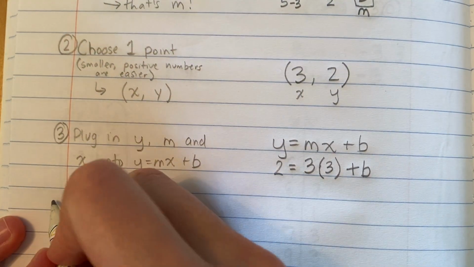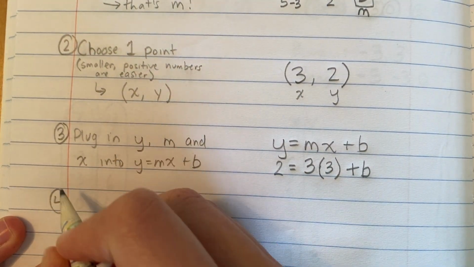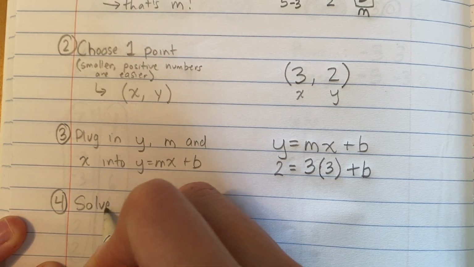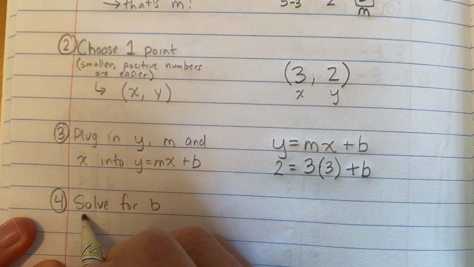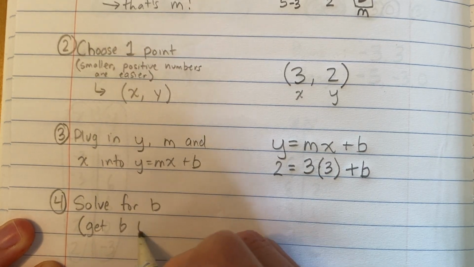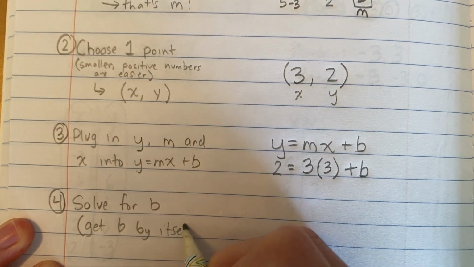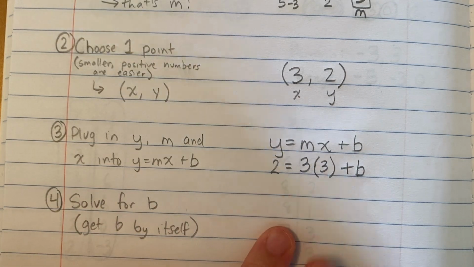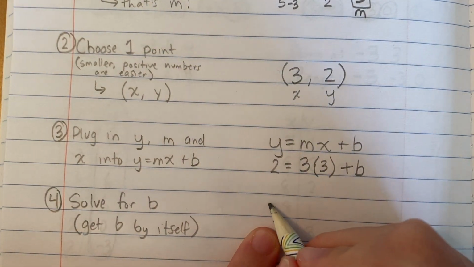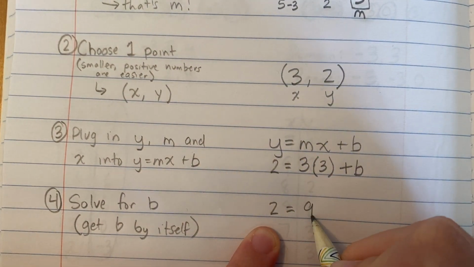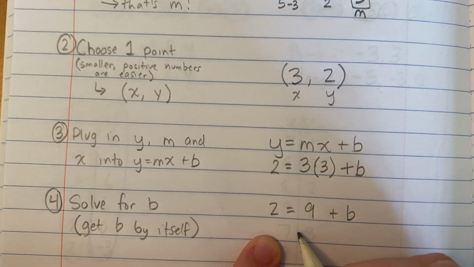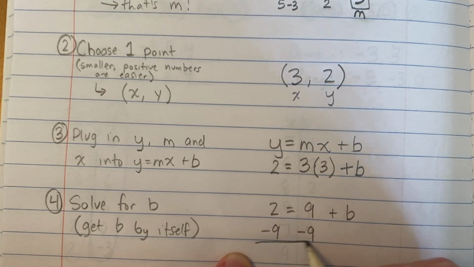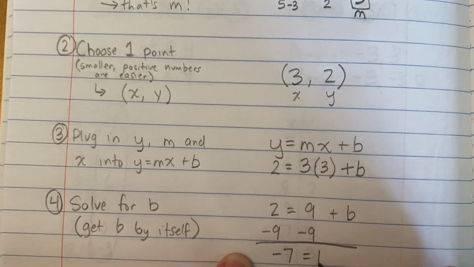I plugged it in. Now, step 4 is I'm going to solve for b. Remember solving equations? We're just going to do that. So we're looking to get b by itself. That's what it means to solve for b. So how would I do that? Here I have 2 equals. I'm going to just bring that down. 3 times 3 is 9. And then, I'm trying to get b by itself. So right now 9 is being added, so I'm going to subtract. And I get negative 7 equals b.